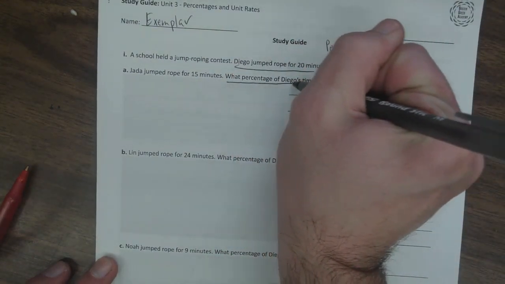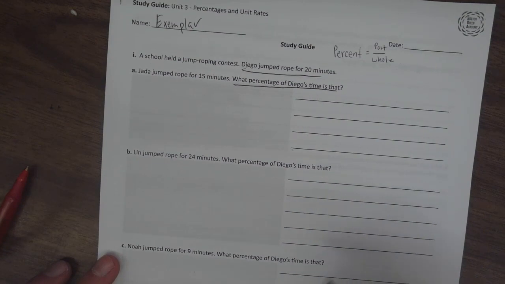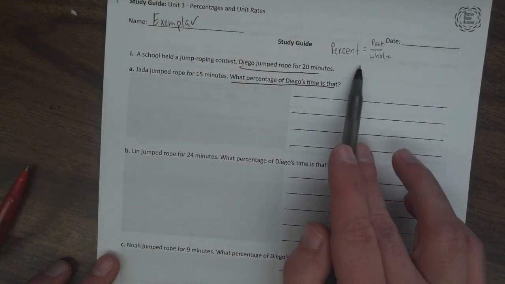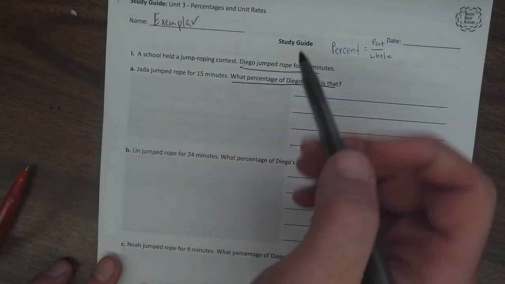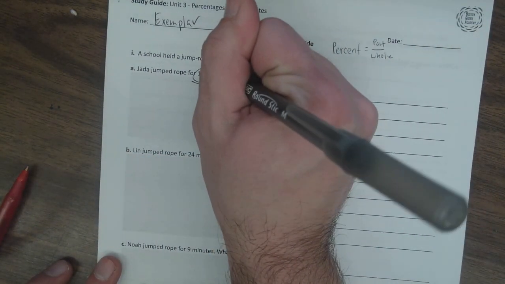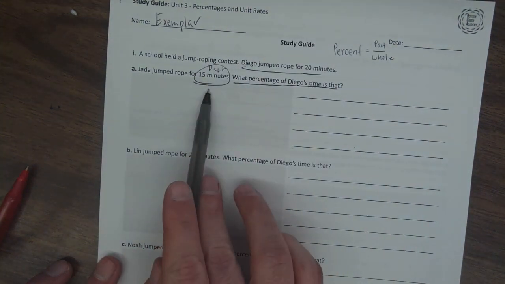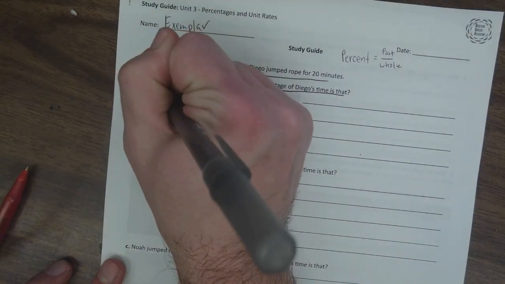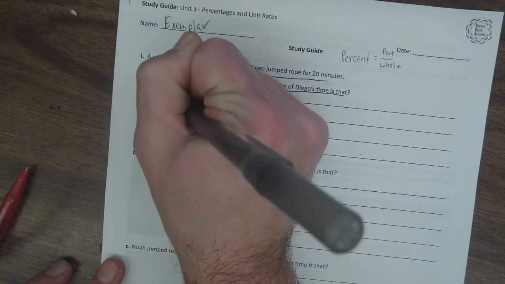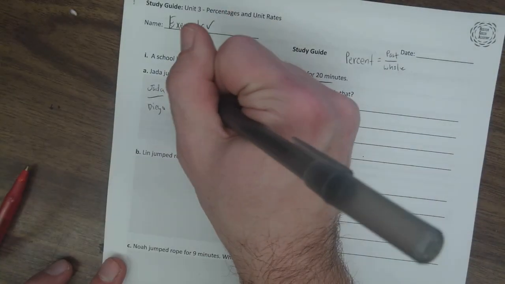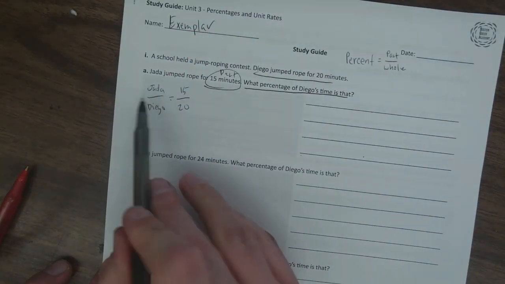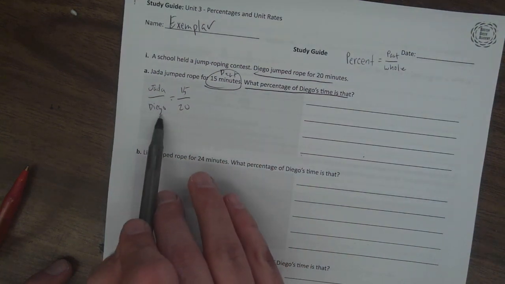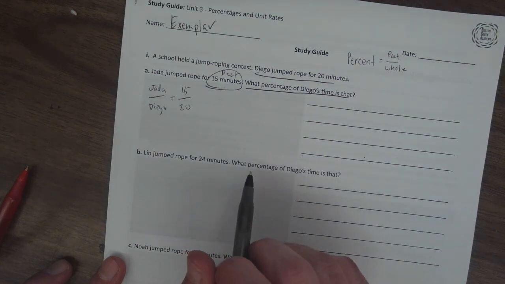So we're asked, what is the percentage? So what we're looking for is a percent. And so what we have here is that percent is equal to part over whole. And so if Jada jumped for 15 minutes, that's going to be our part because we're trying to figure out what percent she jumped of Diego. So we could set it up as Jada over Diego and then set that equal to our 15 minutes over 20. How do I know it's 15? Jada jumped for 15. How do I know Diego jumped for 20? Well, it says up here Diego jumped for 20.